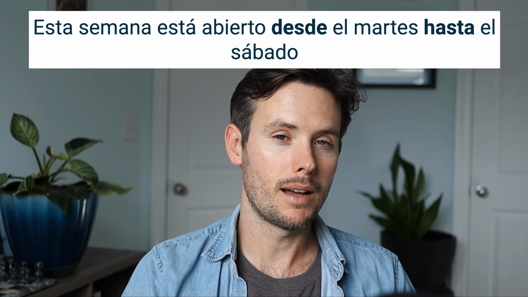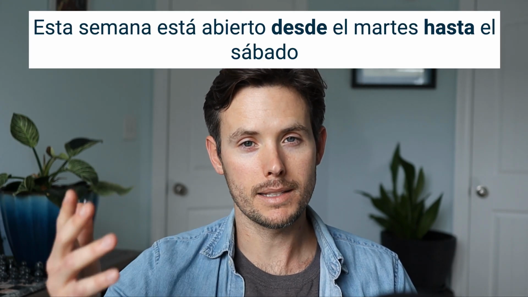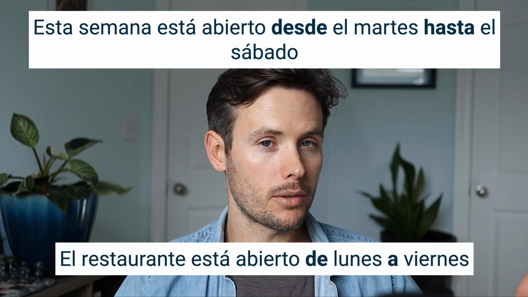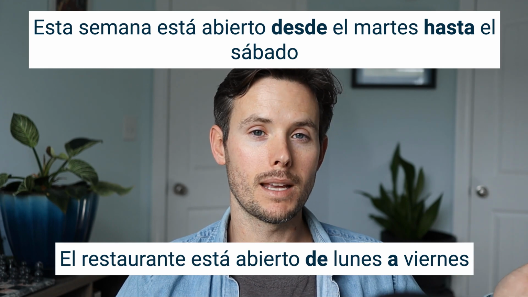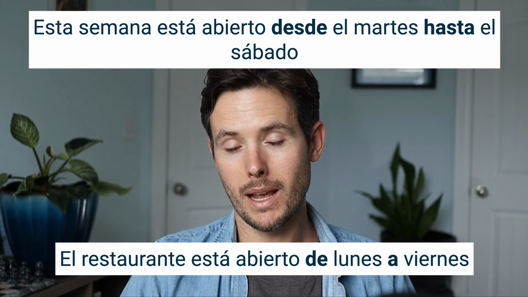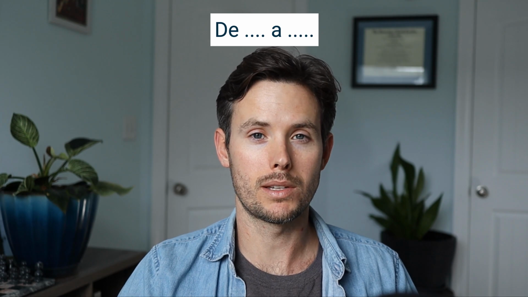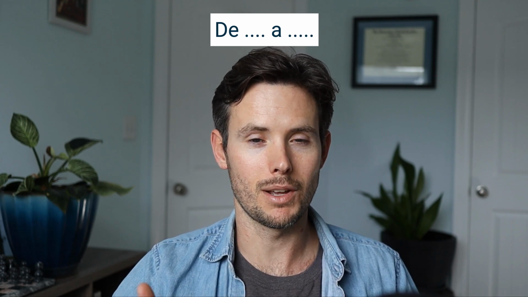So we have esta semana está abierto desde el martes hasta el sábado compared to el restaurante está abierto normalmente de lunes a viernes. In one case, de lunes a viernes, that is the normal time frame that the restaurant's open. It's just normal, referring to those dates. It's between those two times. No particular emphasis. It's the most common way to express this situation, that something is open between these days or these hours.